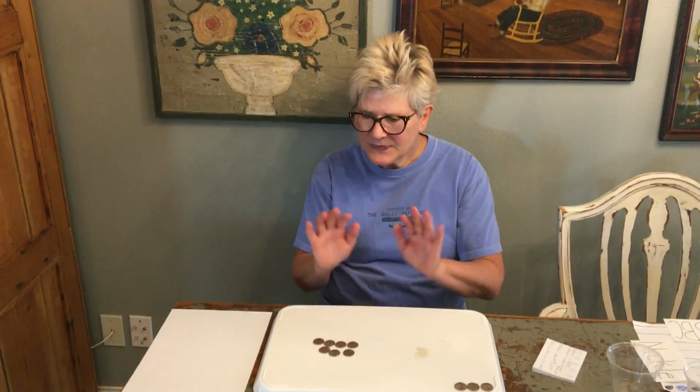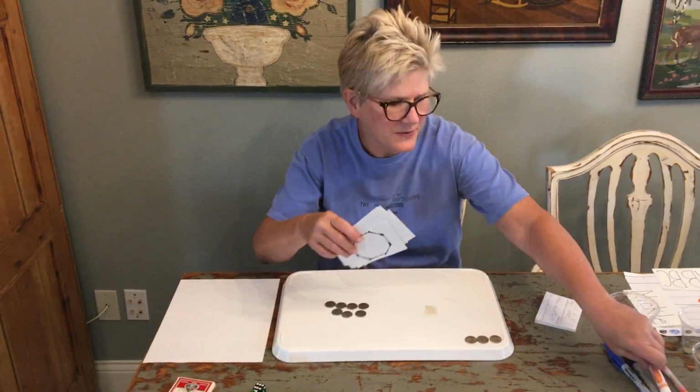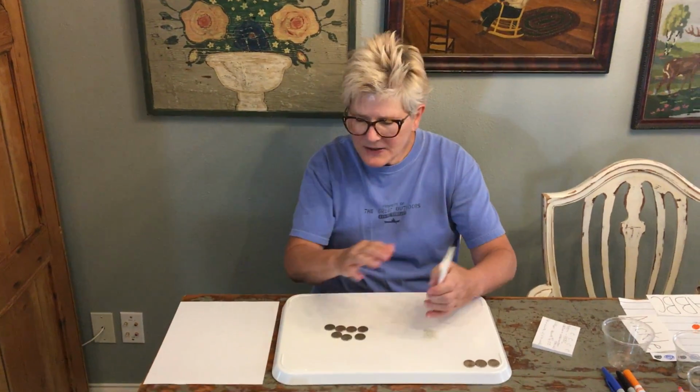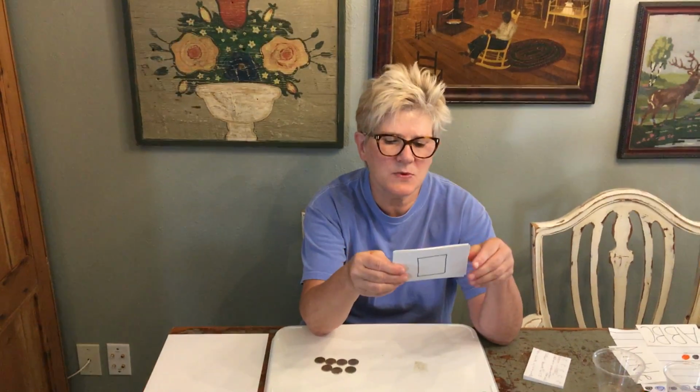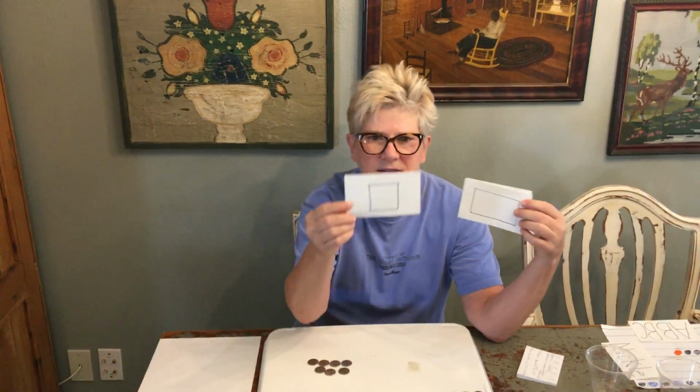Okay, good. Now, we are also on our shape review. So let's go through all the shapes we have learned. We did learn some more, but these are the ones that are in our workbook. So this is a square. Say them with me if you can.